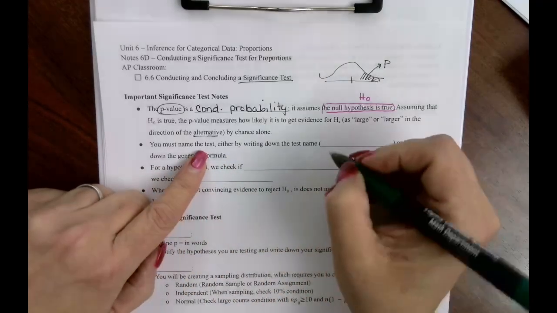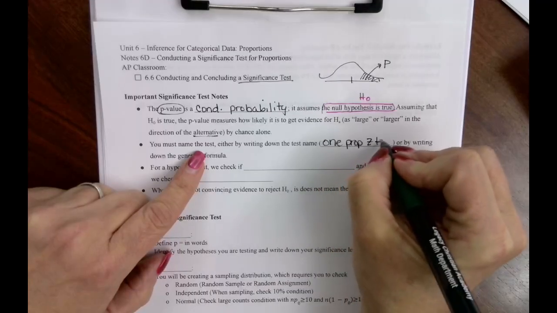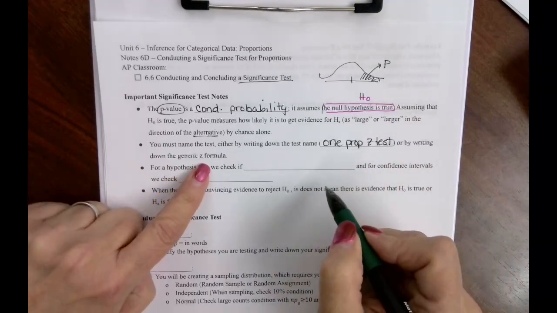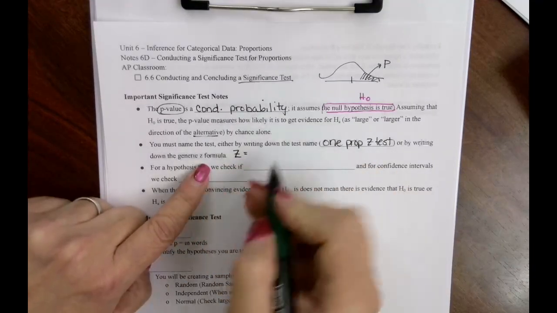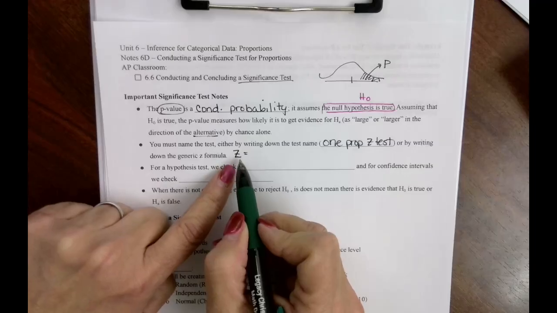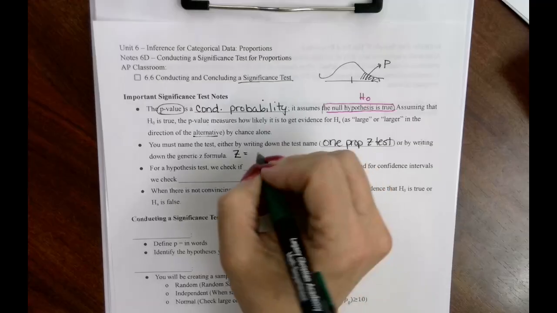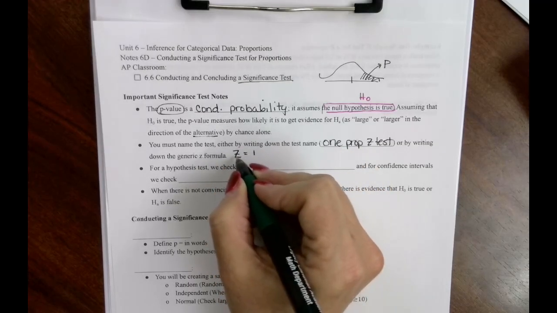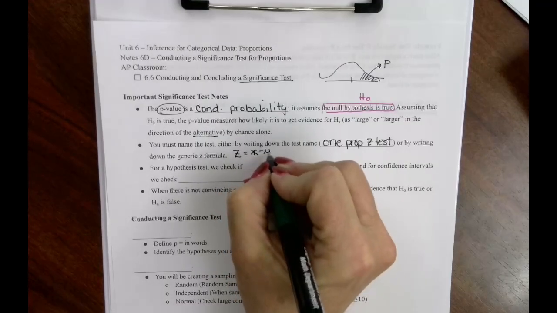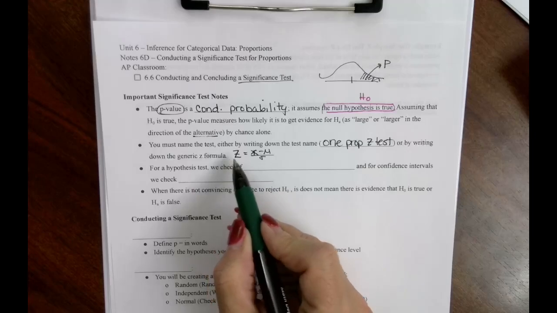The first thing that you have to do is name the test, either by writing down the test name, which right now is a one proportion z-test, or by writing down the generic formula. Our generic formula here is going to be z. Don't get confused with confidence interval, where it was z star. Now we're talking about just z. If you remember our normal standardized formula, it's x minus mu over standard deviation.